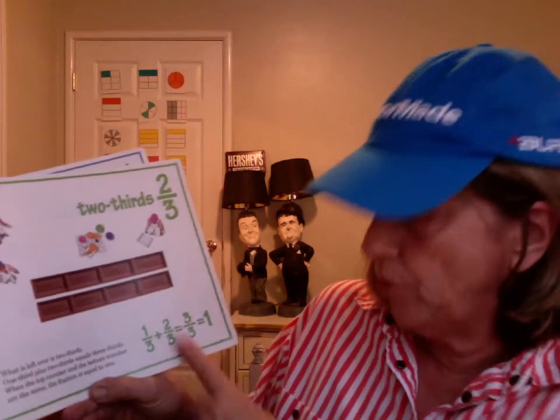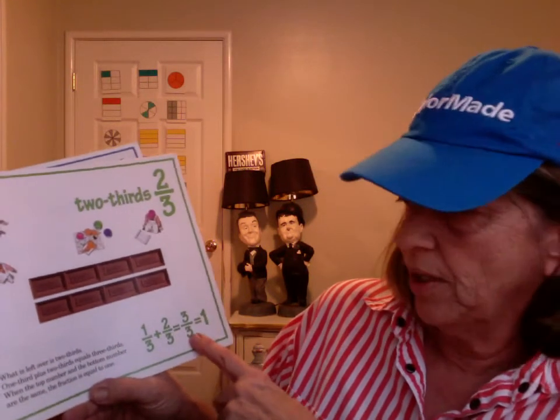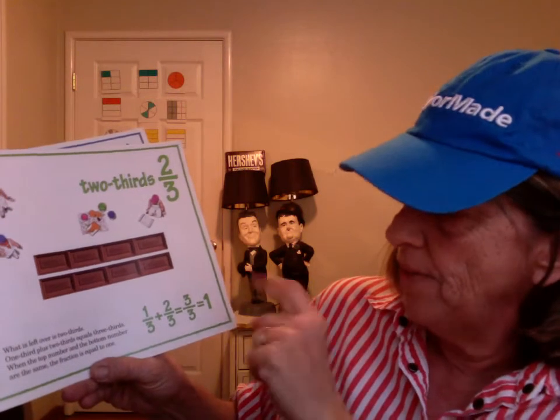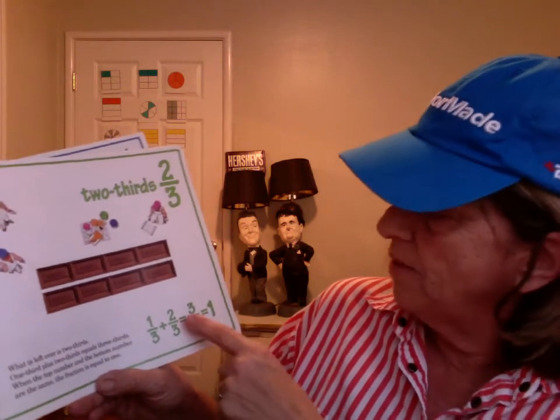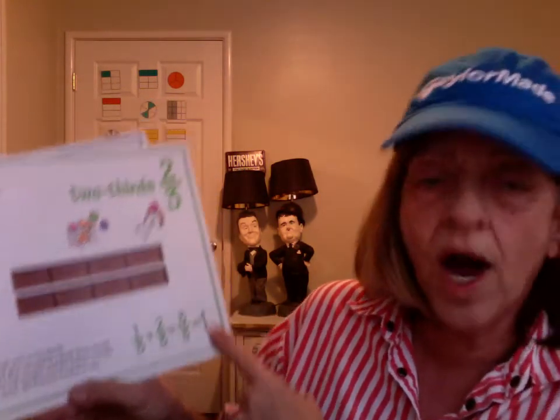1/3 plus 2/3 equals 3/3. When the top number and the bottom number are the same, the fraction is equal to 1.